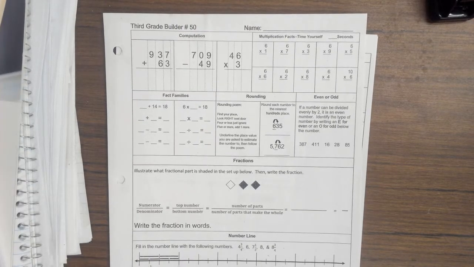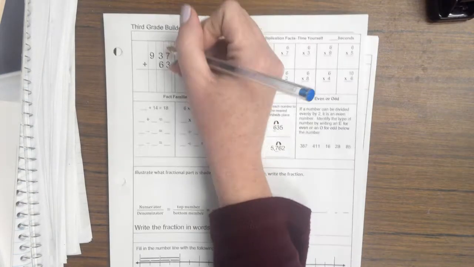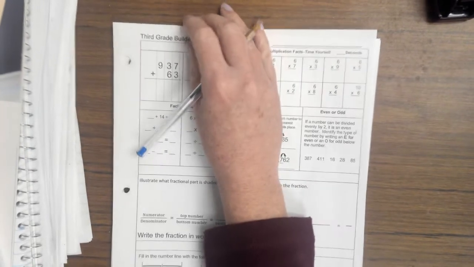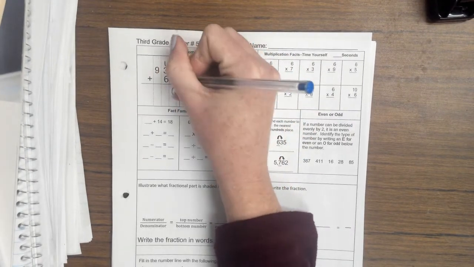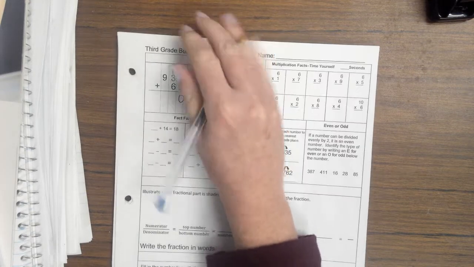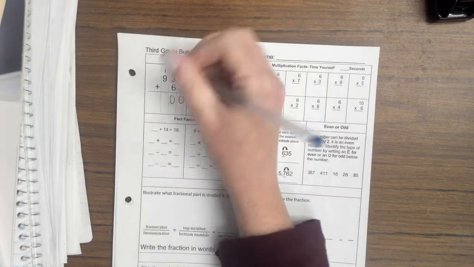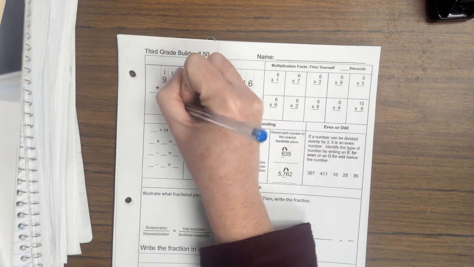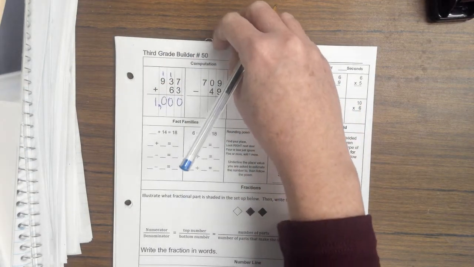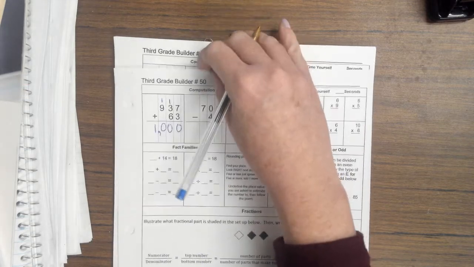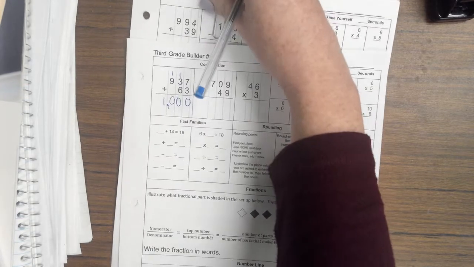Third grade builder number 50. I'm going to add 937 plus 63. Start in the ones place. 7 plus 3 is 10. 6, 7, 8, 9, 10. And 9 plus 1 is 10. Our sum is 1,000. Now we're going to subtract 709 minus 49.